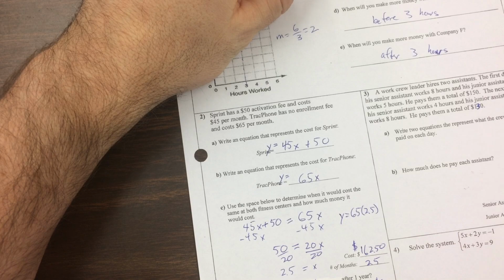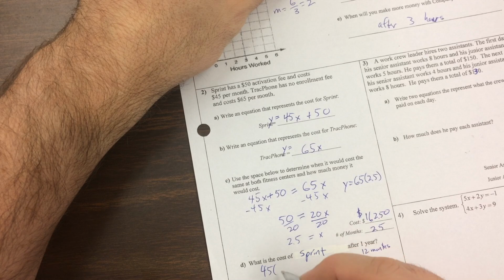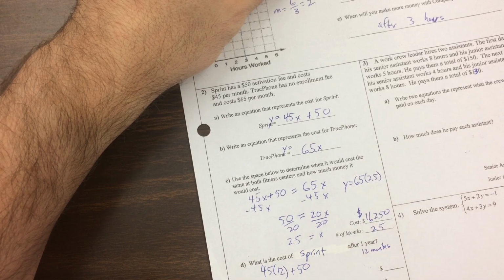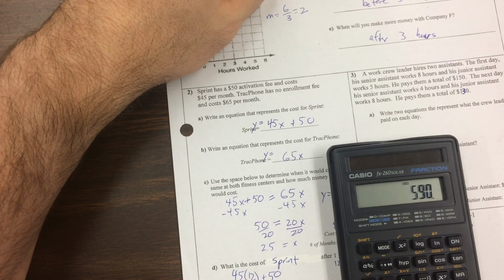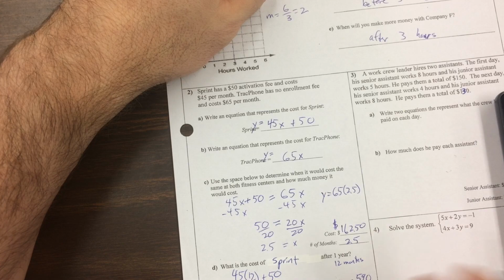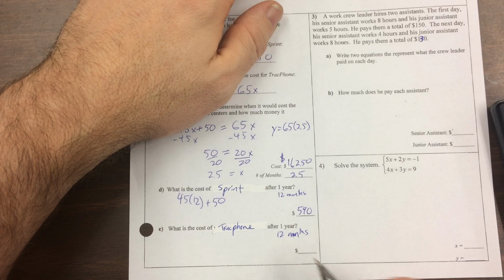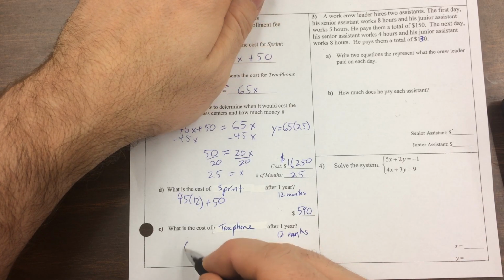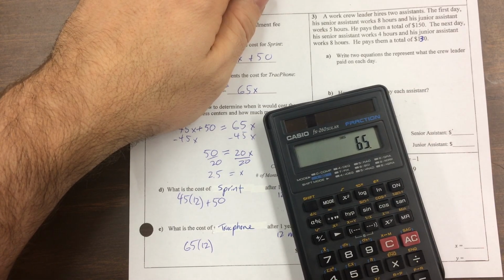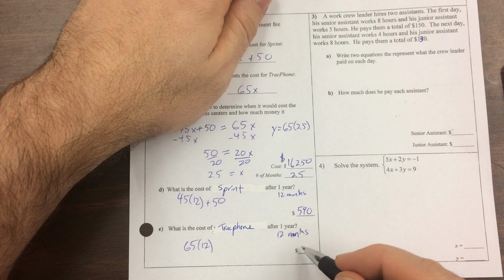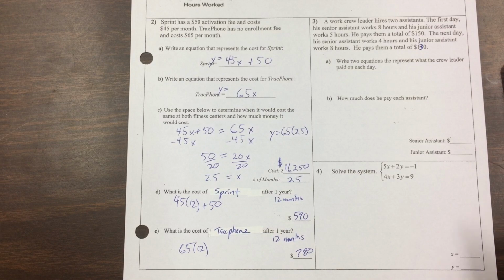So what's representing months here is our x. So with Sprint, it's going to be 45 times 12 plus 50. So that's $590. And our cost of TracFone is going to be 65 times 12. $780. So you can see at 12 months, even though you have to pay an initial fee with Sprint, it's definitely the better deal.